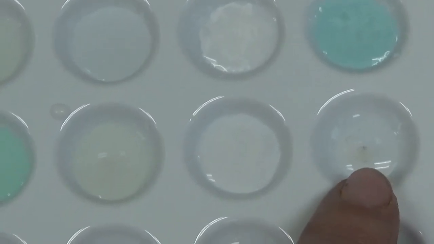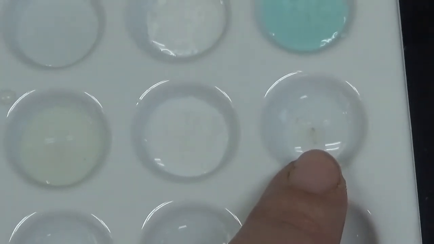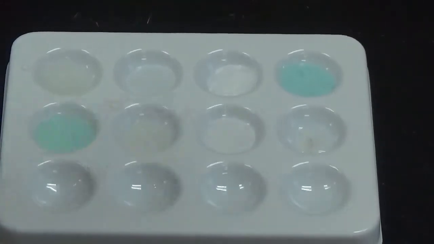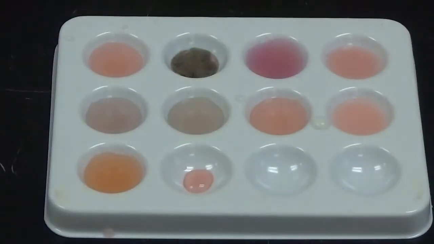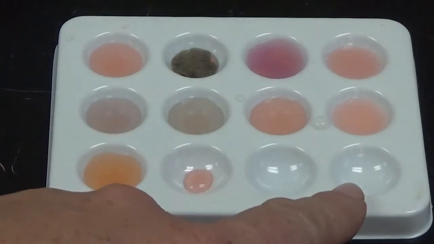I just noticed that there's something in here, so I'm not going to use that well. I'm actually going to pull a tray that we used previously that has a clean well in it, because I'm going to have to use that one again here in a little bit. So let's use this one. And in this one I am going to put some strontium chloride right here.